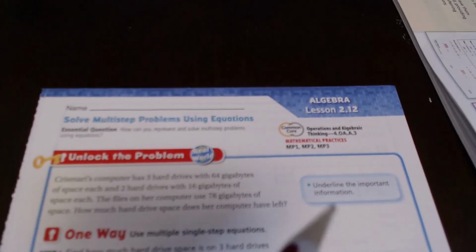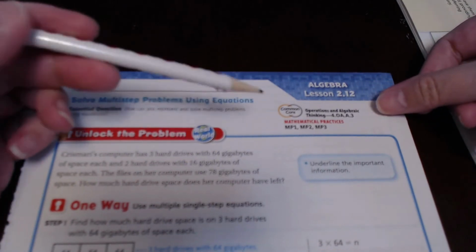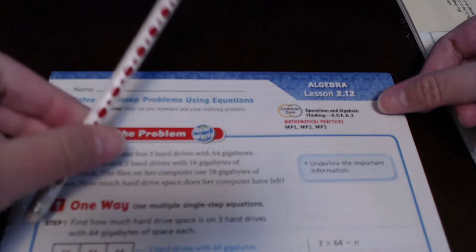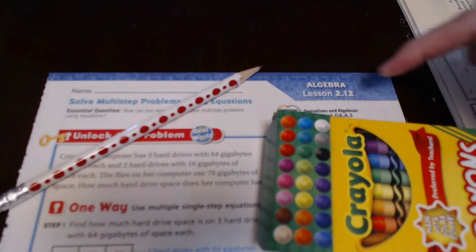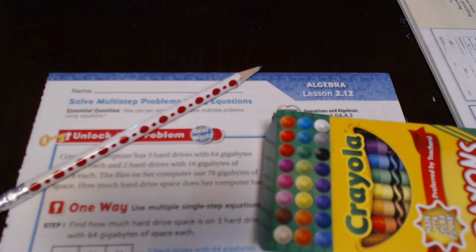Welcome back to math. Here we go. We are on lesson 2.12. So you need to go to your supply bag and grab a pencil, possibly some crayons, and also lesson 2.12. Once you have that stuff, come on back and we will start the lesson.